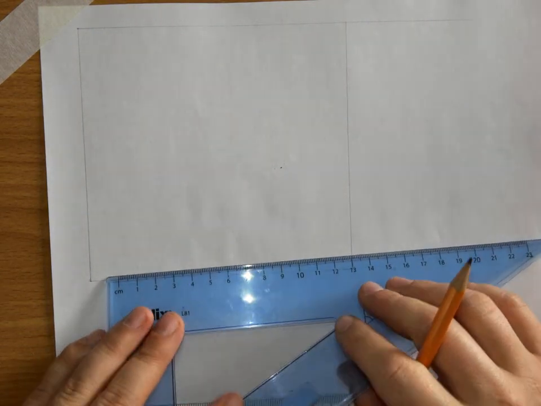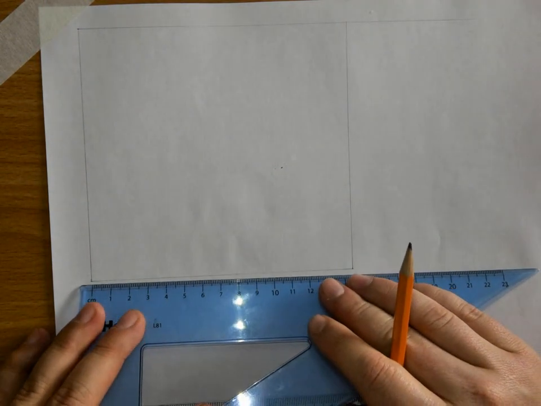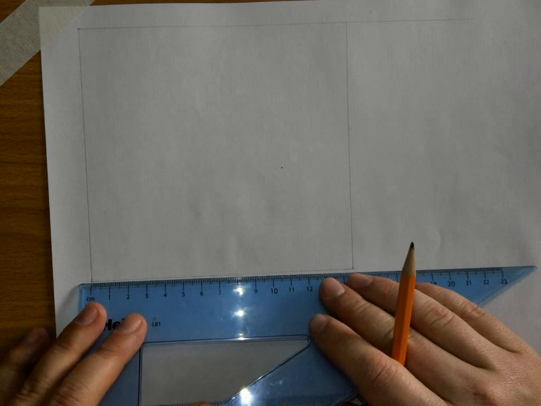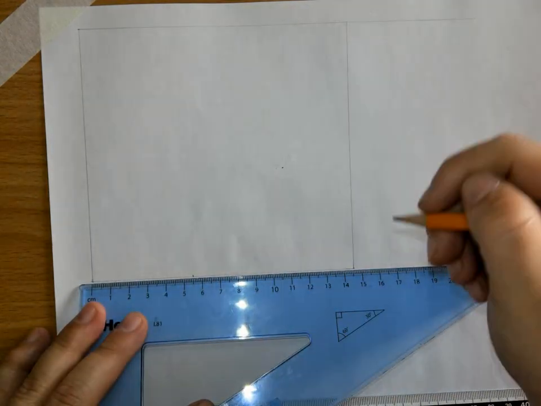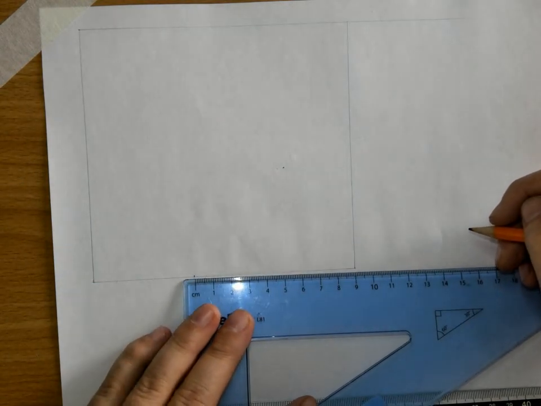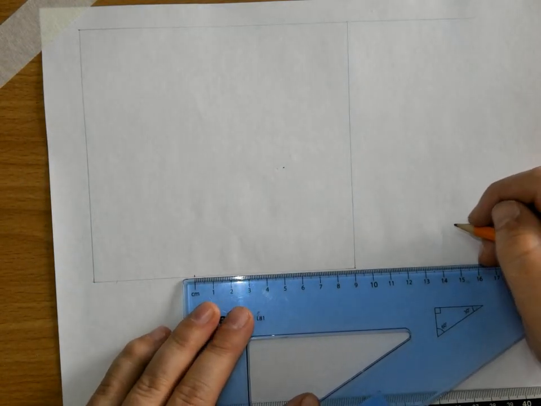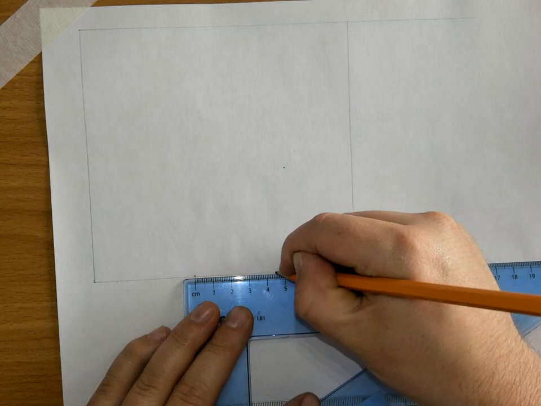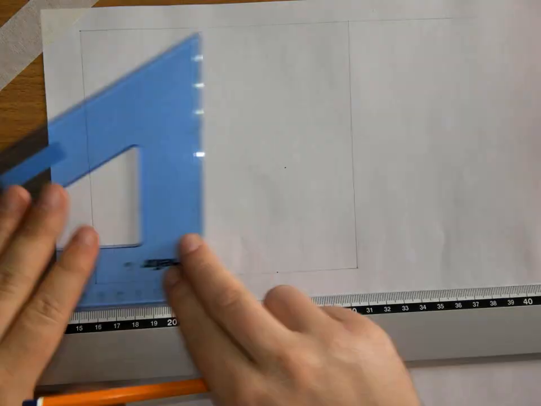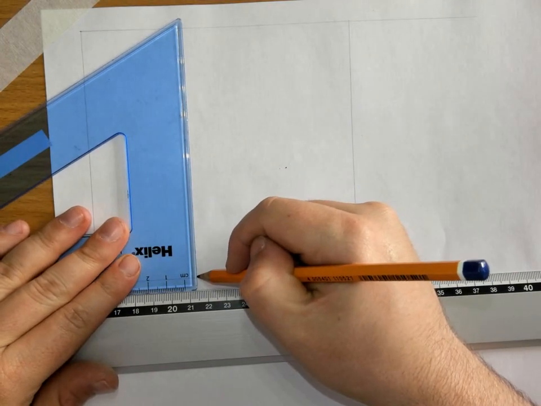So the dimensions along the bottom are 55, 45 and 45. I will do light vertical lines.